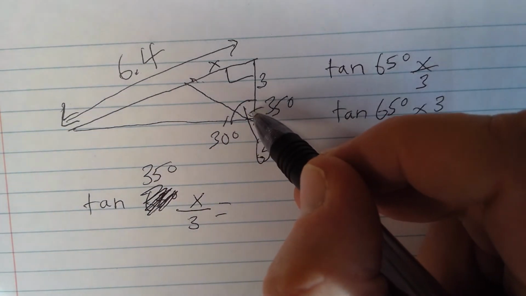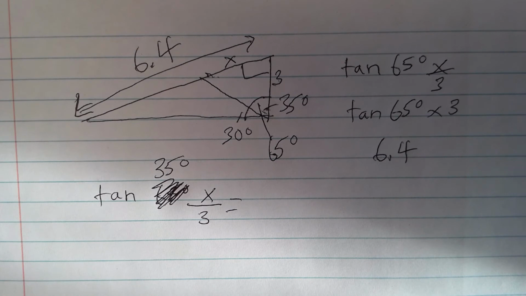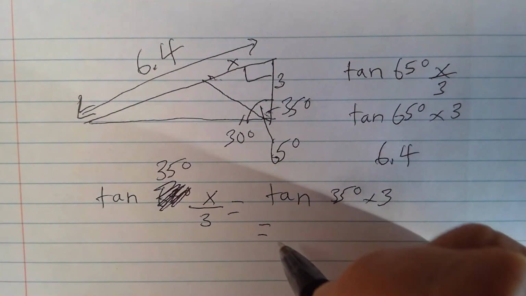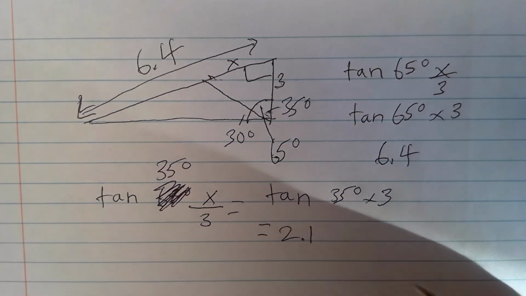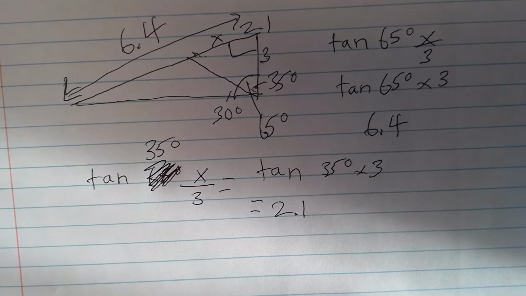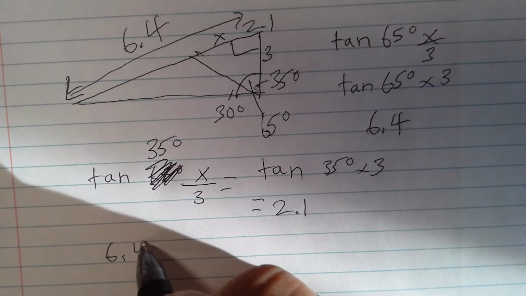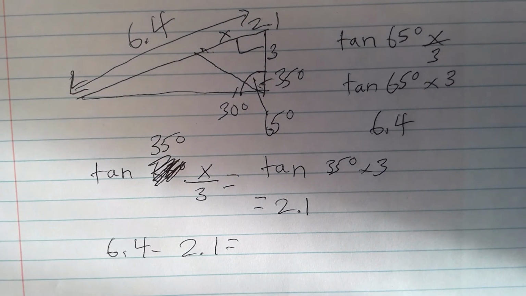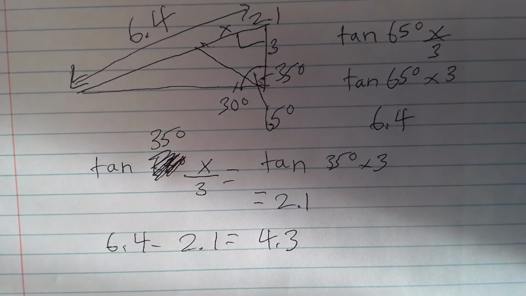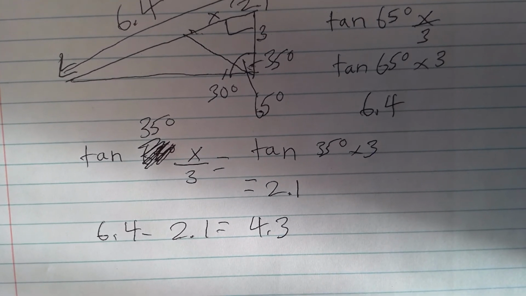This is the smaller angle, 35, sorry about that. Tangent of 35 times 3 is 4.3.